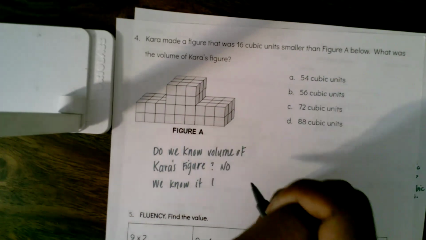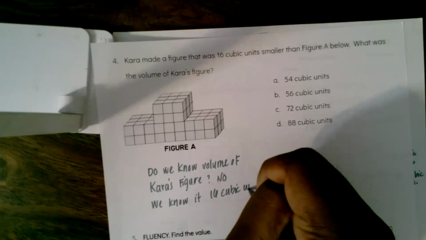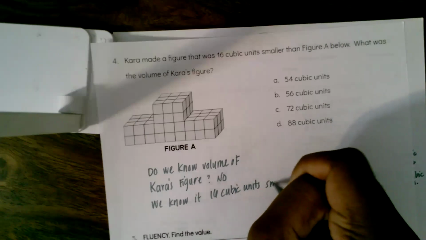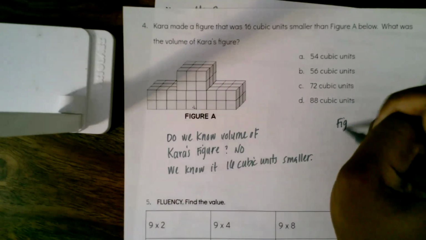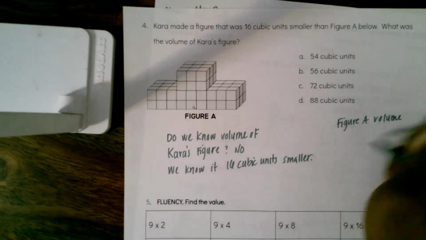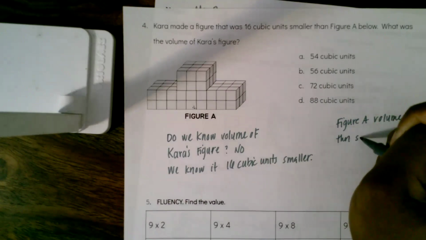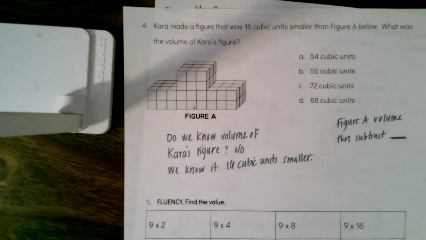But what we do know is it's 16 cubic units smaller. So first, we need to find the volume of figure A. And then subtract. Subtract what? I want you to figure that out.